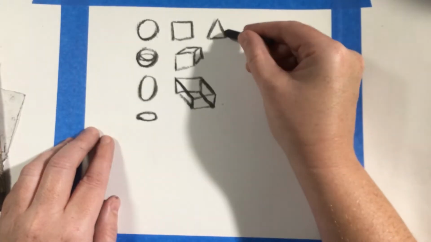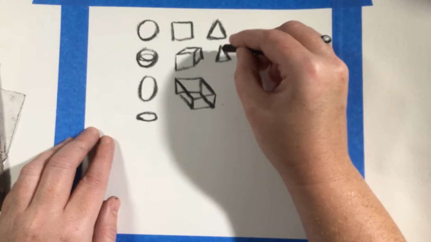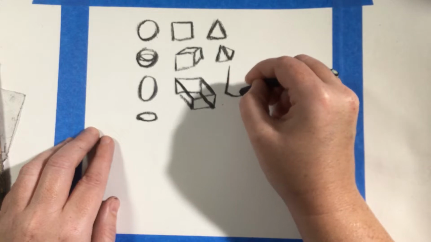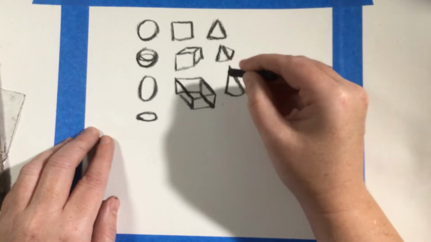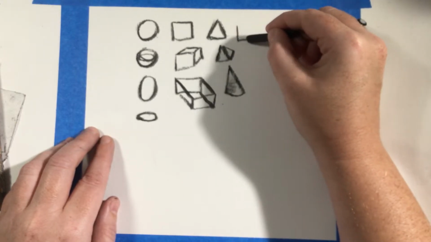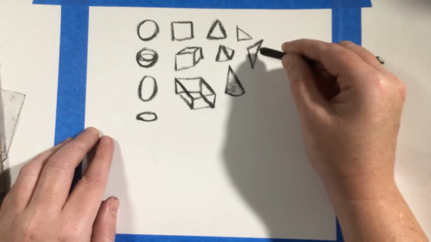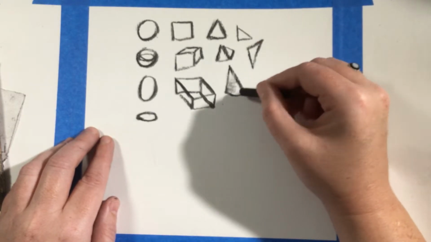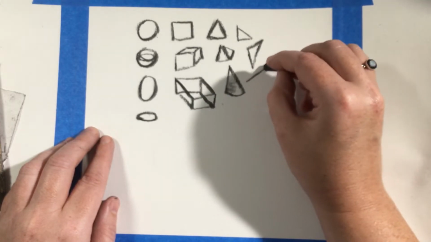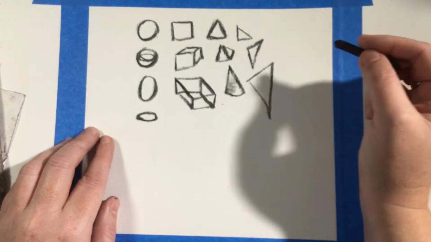Then we have our triangle shape, and the variations of our triangle shape can become a pyramid, or it can become a cone. A cone-like shape, a three-dimensional shape. And there are variations on this triangle, any kind of triangle. Obtuse, acute, 90 degrees, any of these, isosceles, any of these funky, cool triangle names falls under that triangular definition.